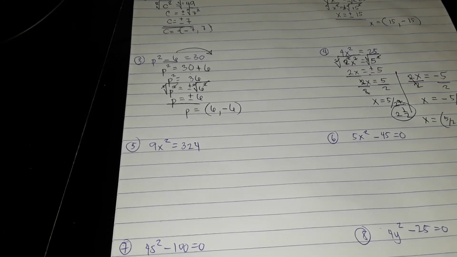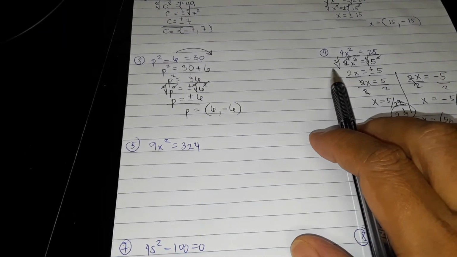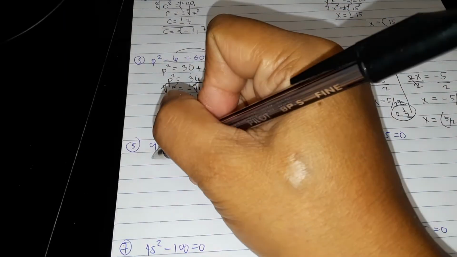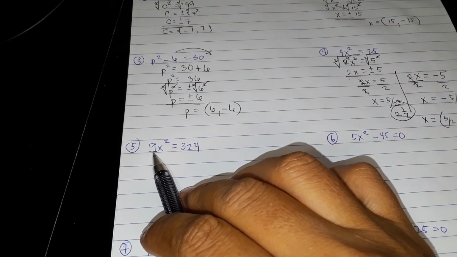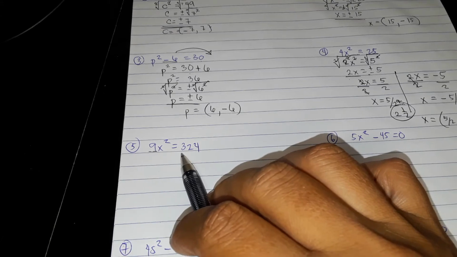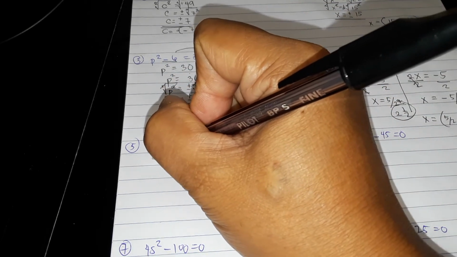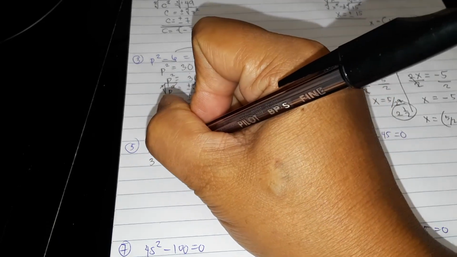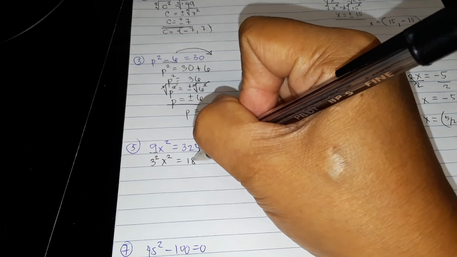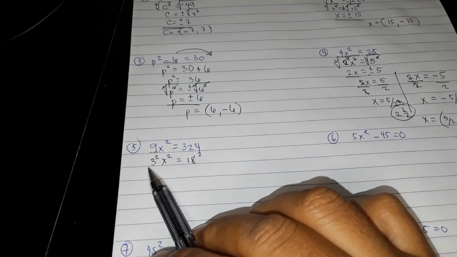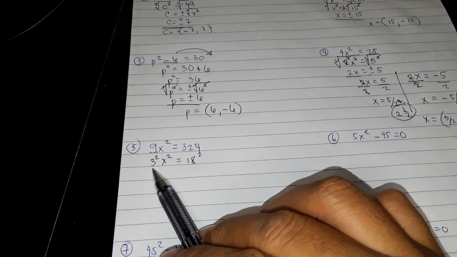Okay, so example number 5, pareho lang ang gagawin natin sa number 4. So, mag-isip muna ng factor ng 9. So, 9 is a perfect square and also 3. So, ang 9 ay magiging 3 squared. x squared is equal to 18 squared. Why? Kasi 3 times 3, magiging 9. Isusulat lang natin siya in exponential form.